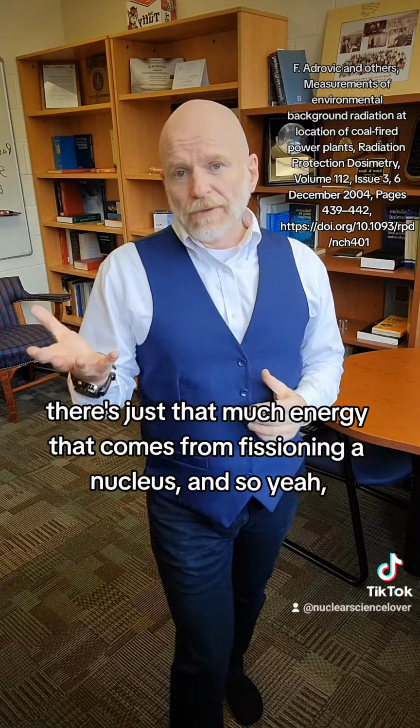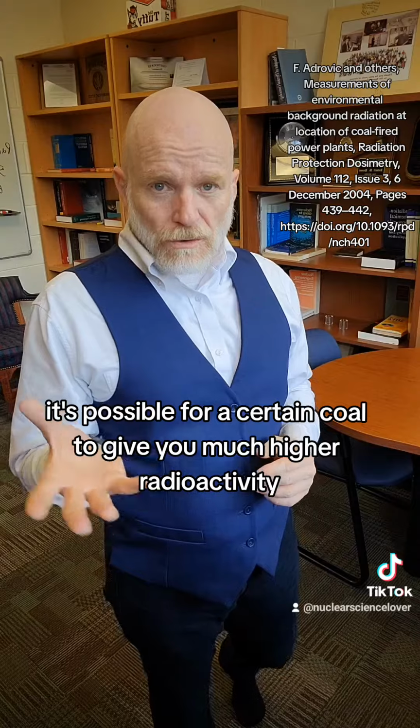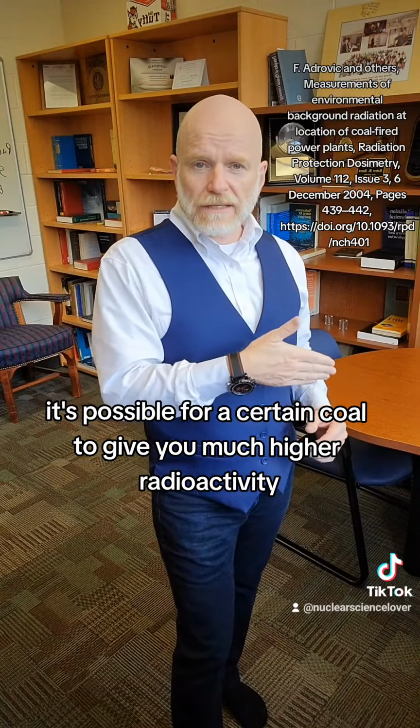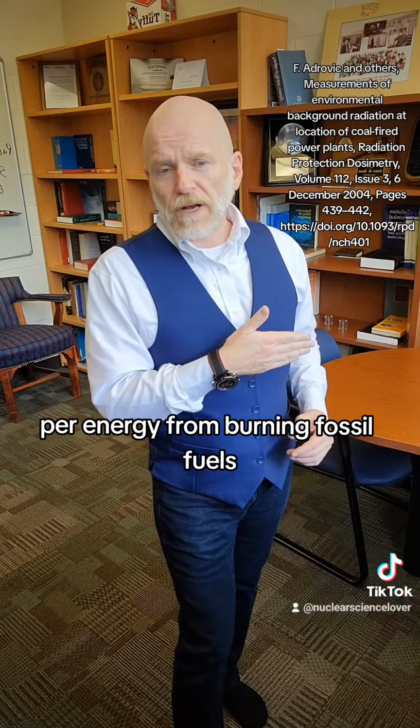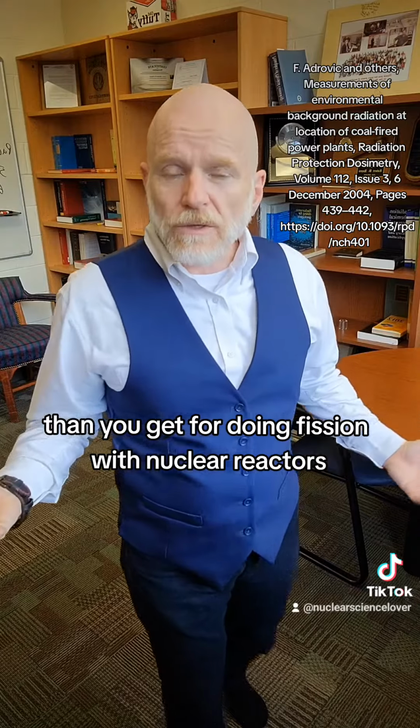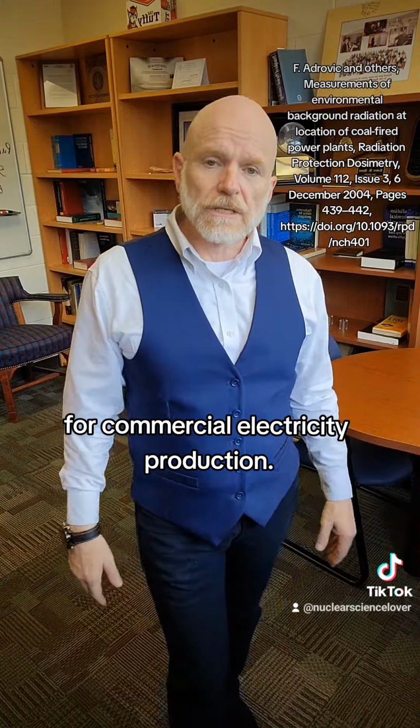And so, yeah, it's possible for certain coal to give you much higher radioactivity per energy from burning fossil fuels than you get for doing fission with nuclear reactors for commercial electricity production.